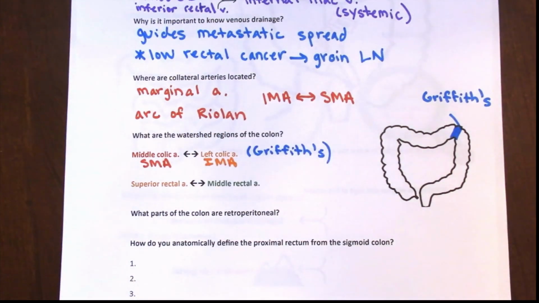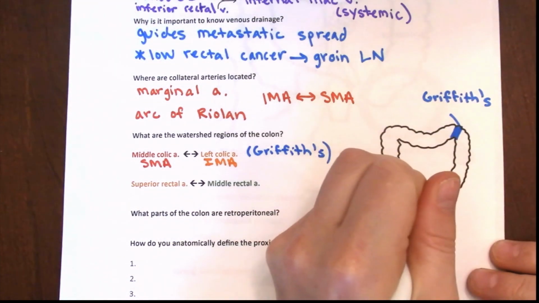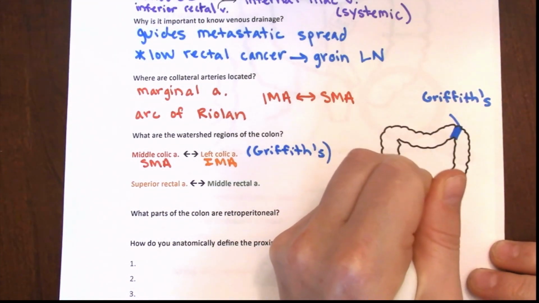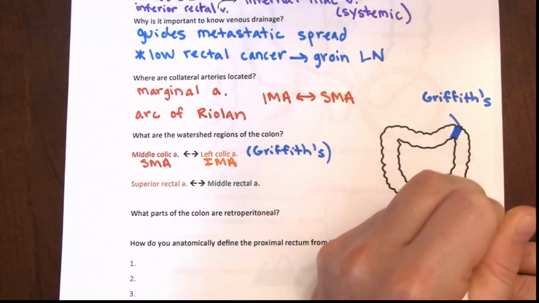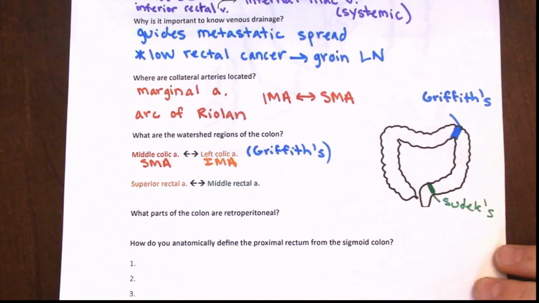The second is Sudeck's Point, which is located where the superior and middle rectum meet. This is where the superior rectal artery from the IMA overlaps with the middle rectal artery from the internal pudendal artery.